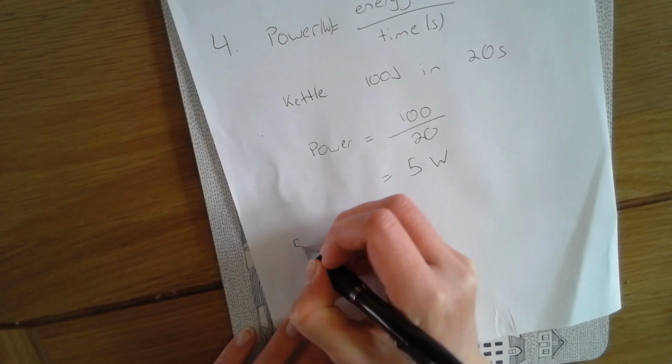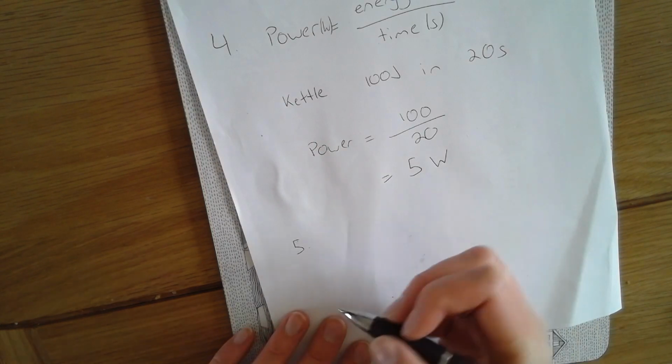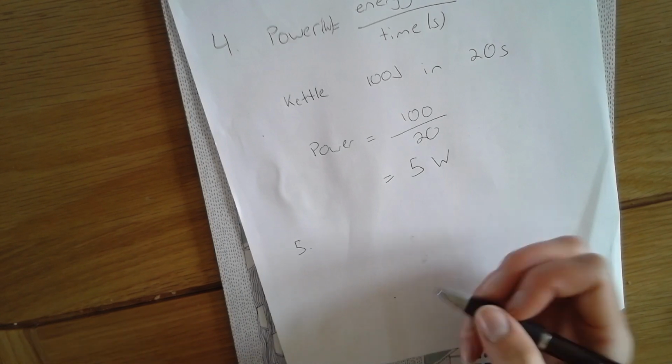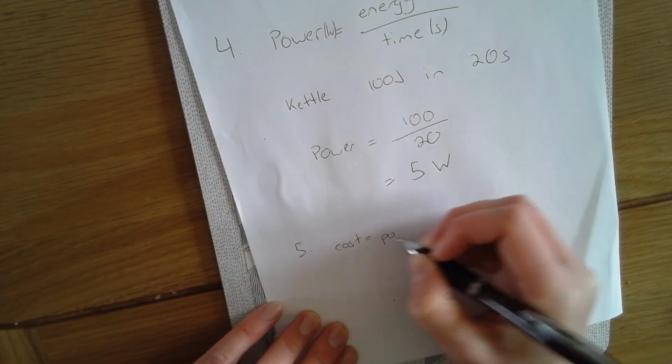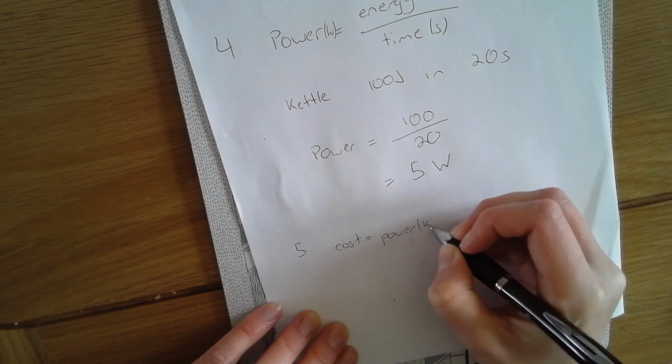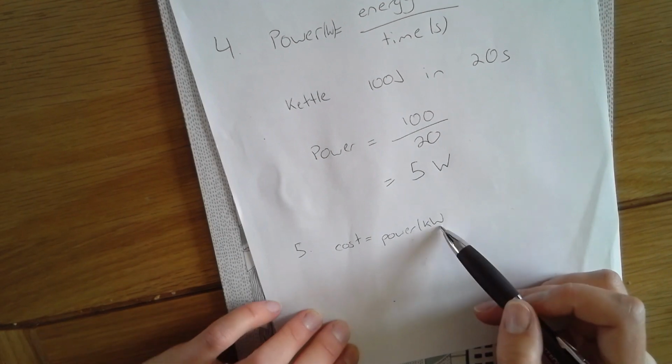Now, question 5 is about the trickiest question there is here. And it asks you to work out the cost of a filament lamp with a 60-watt bulb and a CFL lamp with a 15-watt bulb for 15 hours. The first thing, I'm going to write down the equation. So cost equals power in kilowatts. So that's a bit different. Before we had been measuring it in watts, now we're measuring it in kilowatts.